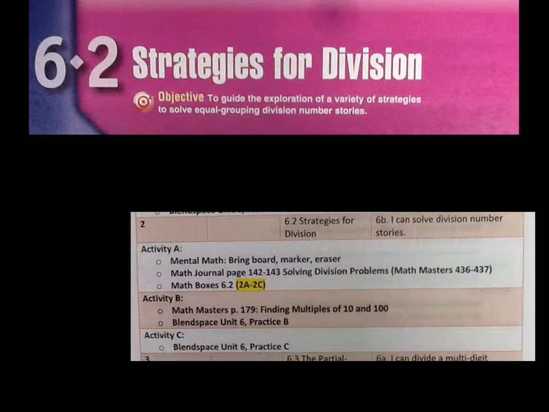The goal of this lesson is to guide the exploration of a variety of strategies to solve equal grouping division number stories. In other words, our goal is, again, we're continuing to work on division number stories, and you are able to solve it using strategies that you choose. Here's your learning journey for today, and we'll come back to this in a little bit.